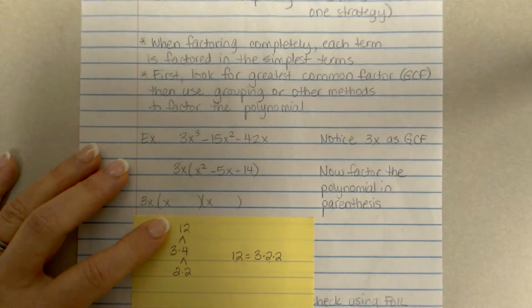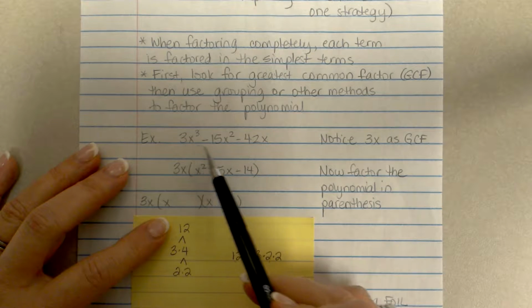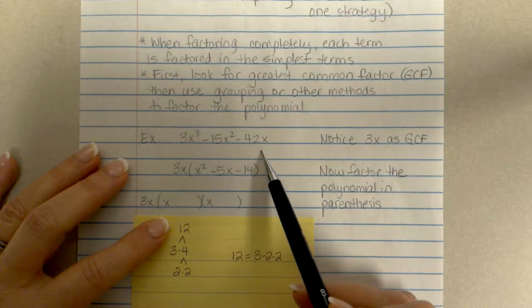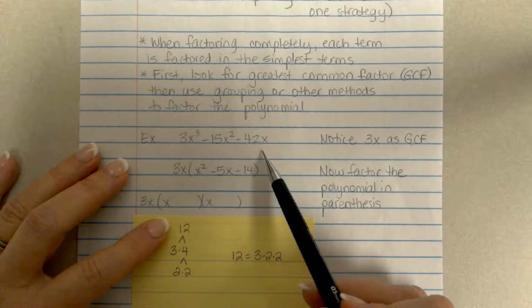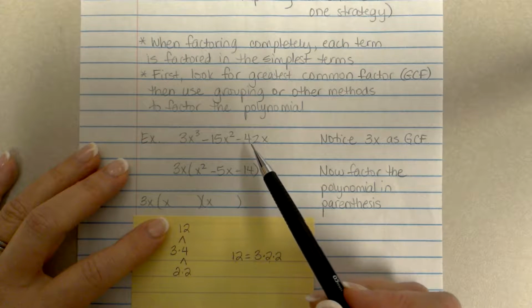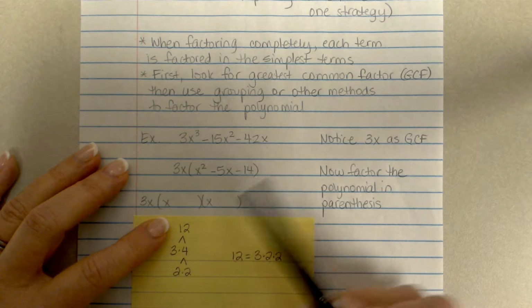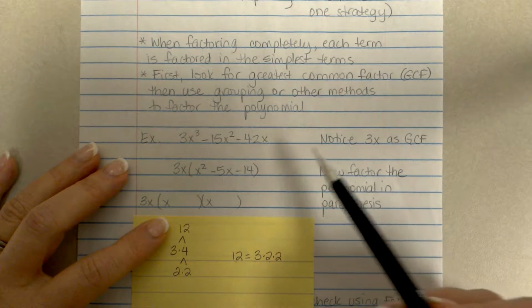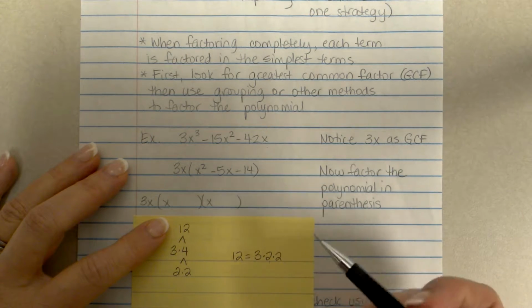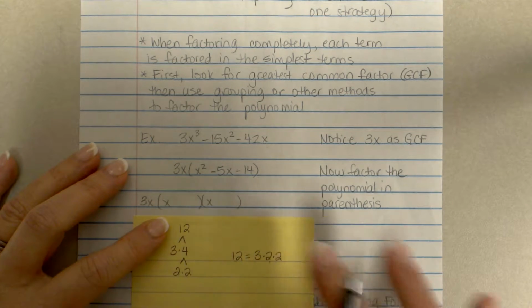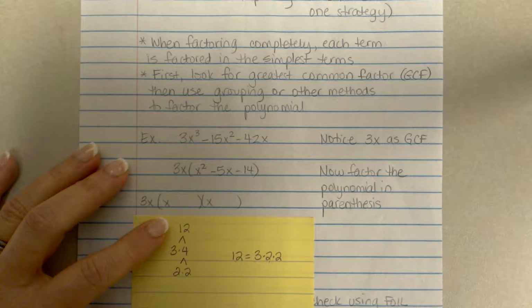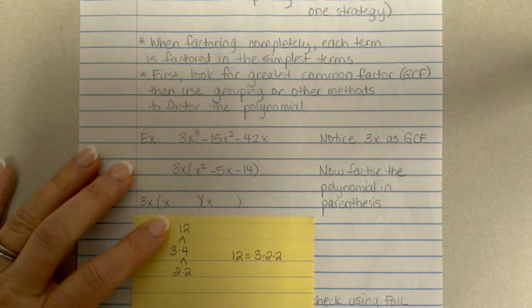All right, so for example, I have this 3x cubed minus 15x squared minus 42x, and I say, good Lord, how am I going to find out what we started with? What did we FOIL together or multiply together to get this polynomial? That's what factoring is. It's going backwards from having a whole polynomial and you're trying to figure out what you started with or what its smallest part is.